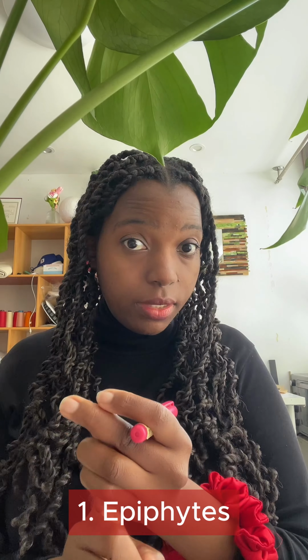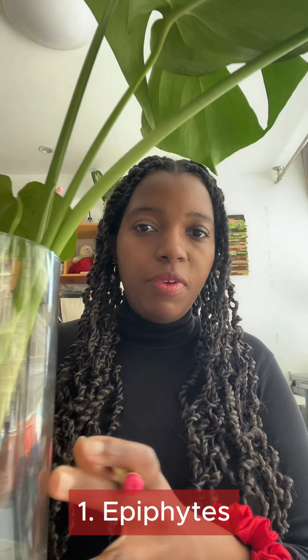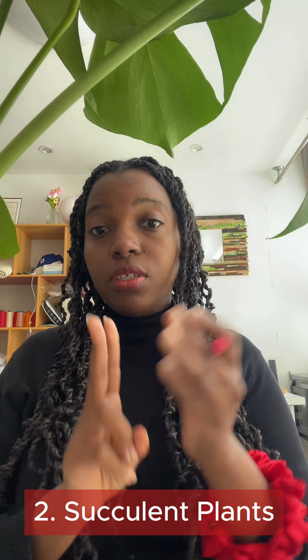However, three common house plants people like the most are, the first one is an epiphyte, just like this one. An epiphyte is a plant that in its natural habitat grows on other plants. It's also called a plant on plant. We also have the second family, which is succulent plants, and then we have the cacti. In the cacti family, you find the cactuses, and I know that many of you have seen cactuses before.